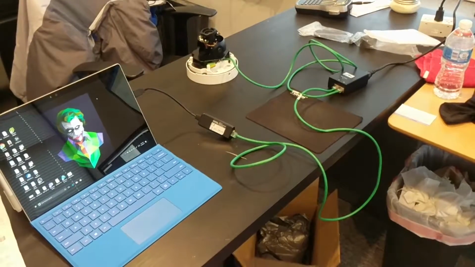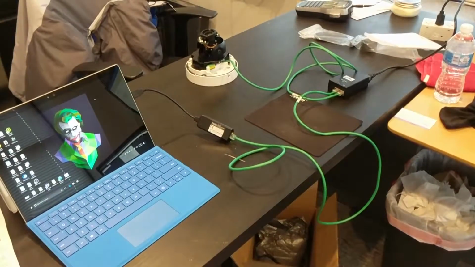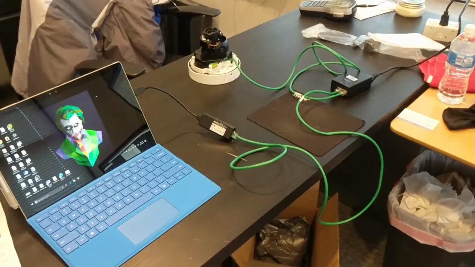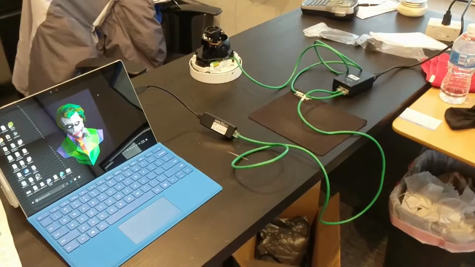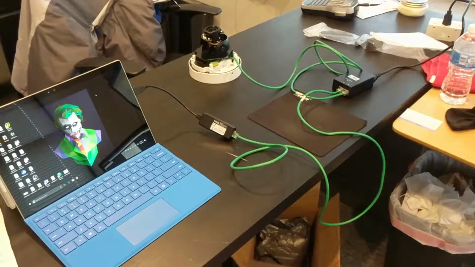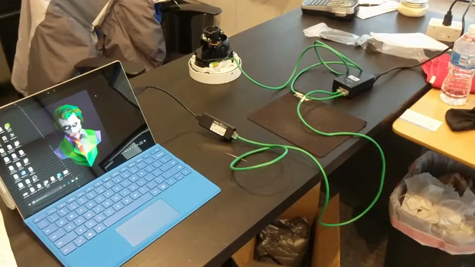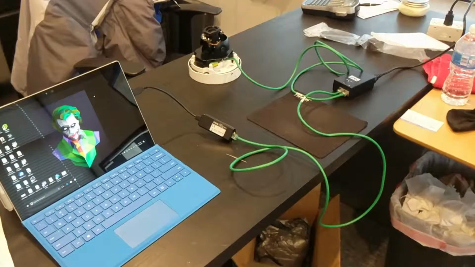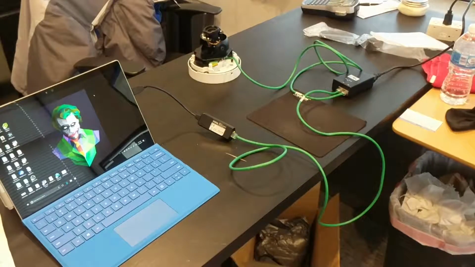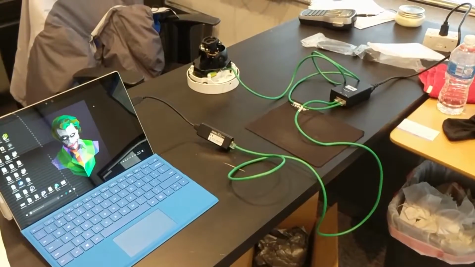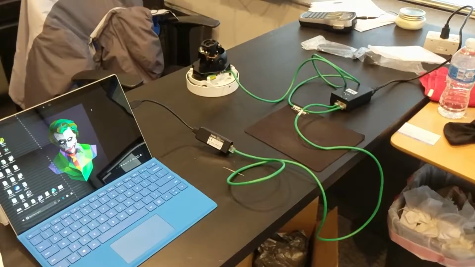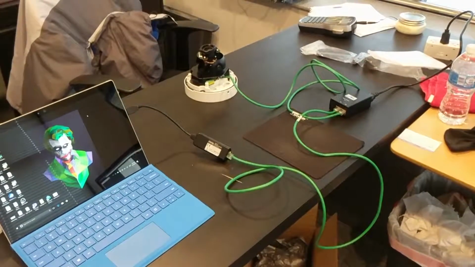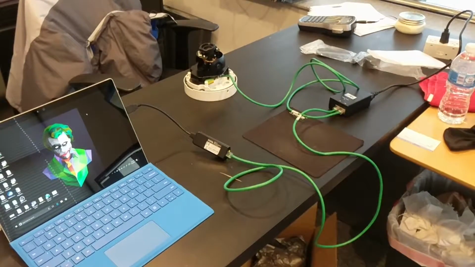Alrighty, this video is going to be demonstrating how to IP a camera. What I have here is my laptop with a USB dongle for the Ethernet cord. Most laptops you guys carry will have the Ethernet interface built into the laptop, so don't worry about that. I have a brand new out-of-the-box camera as well as that 48 volt PoE injector.